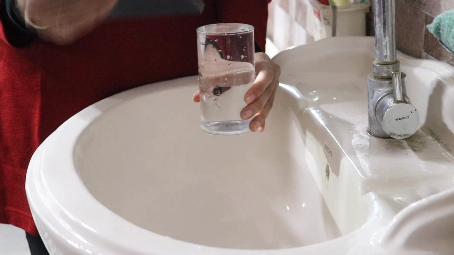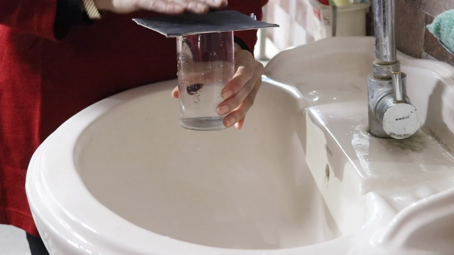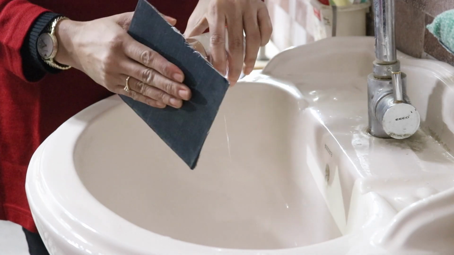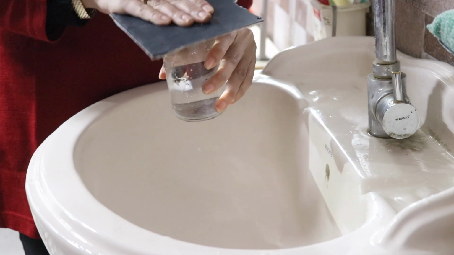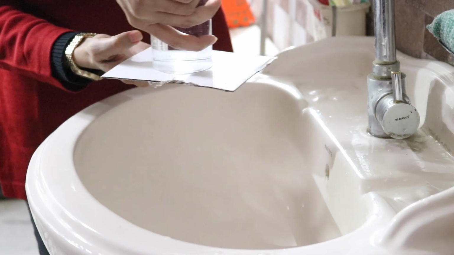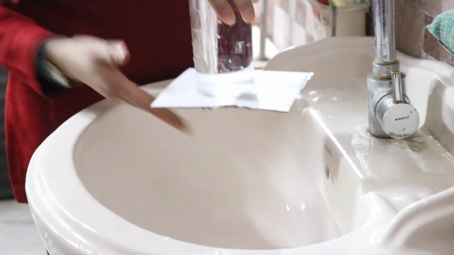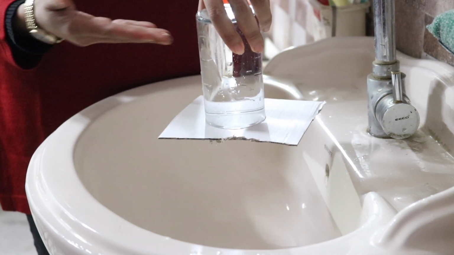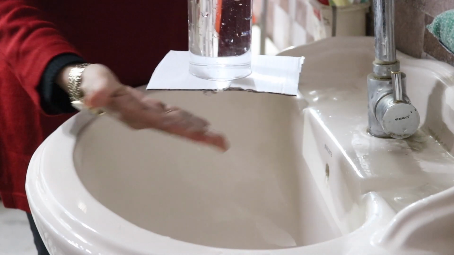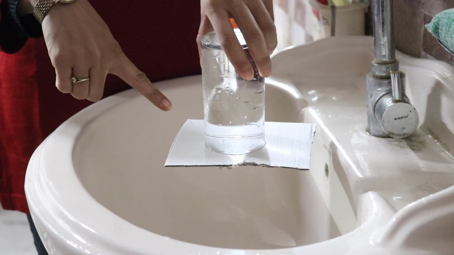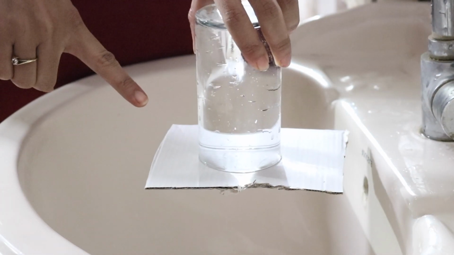Fill the glass with water. Take a card, hold the card firmly, turn it upside down, and after some time remove your hand and you'll see the card does not fall, it is holding the water. Air is pushing the card in place. So this shows that air exerts pressure.